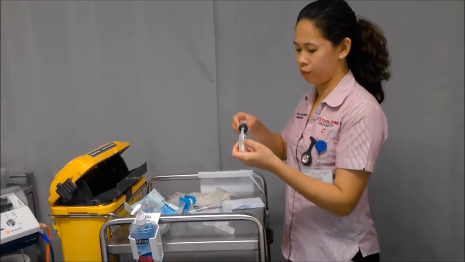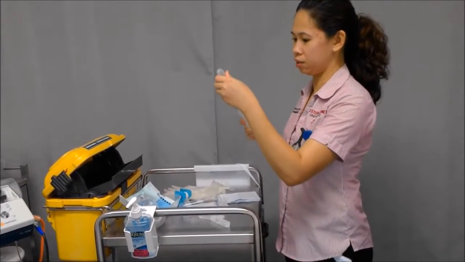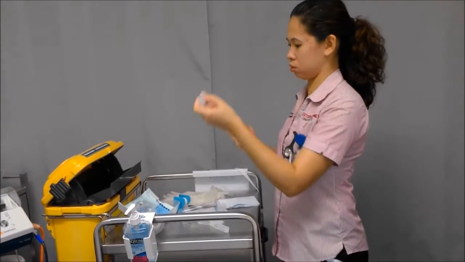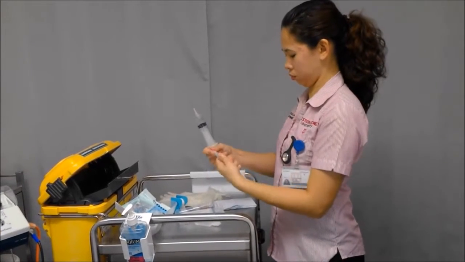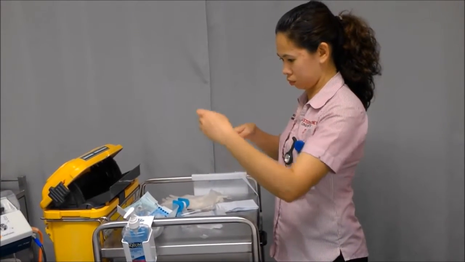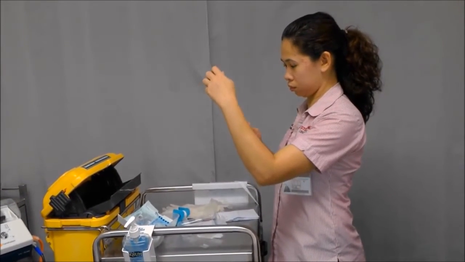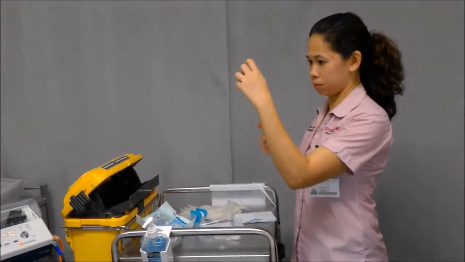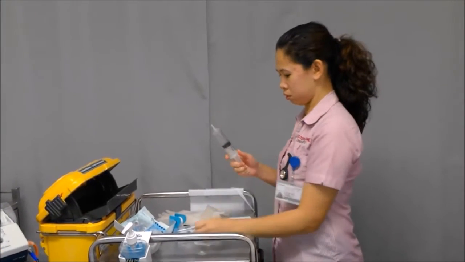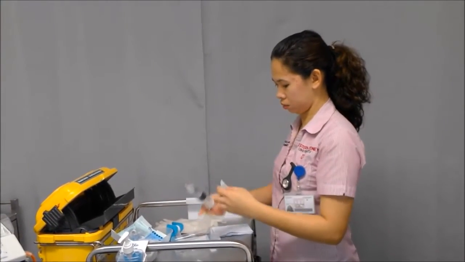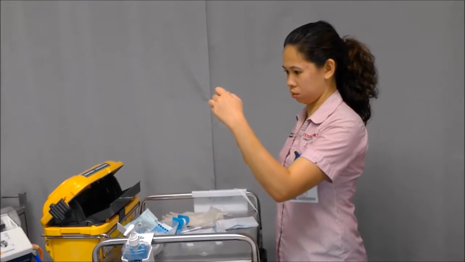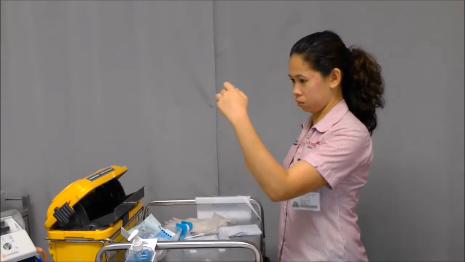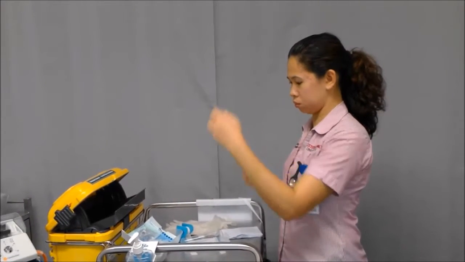Dilute it with 45 mLs more of the saline. So I'm now going to take the mLs.